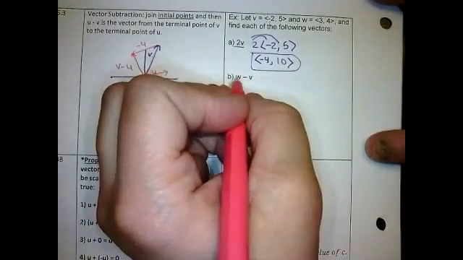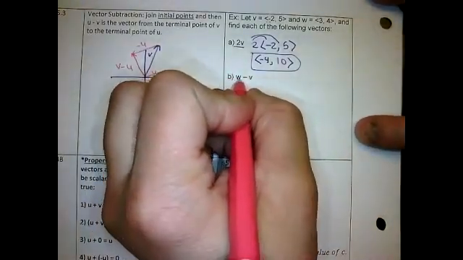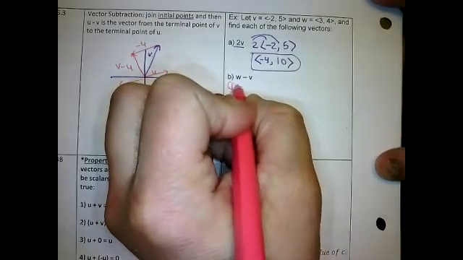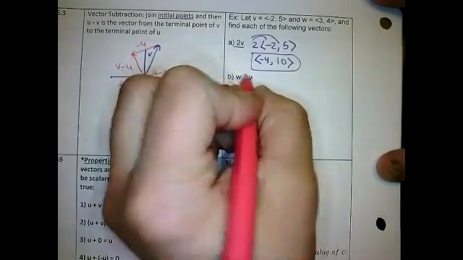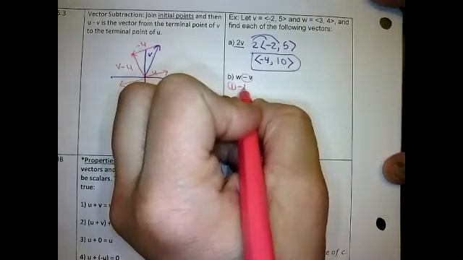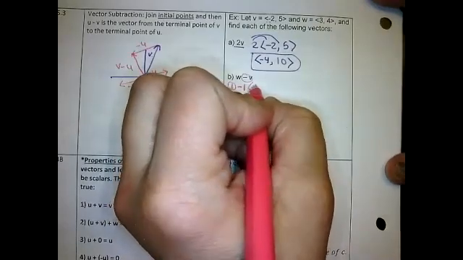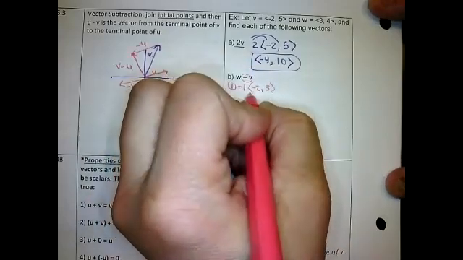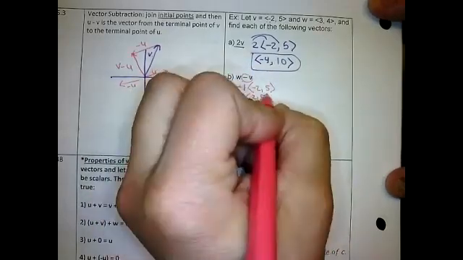Okay, w minus v. I'm going to show you 2 ways to do this. Way number 1, I'm going to multiply v by -1, which means that's going to be a -2 and a 5, so it's going to be 2 and -5.